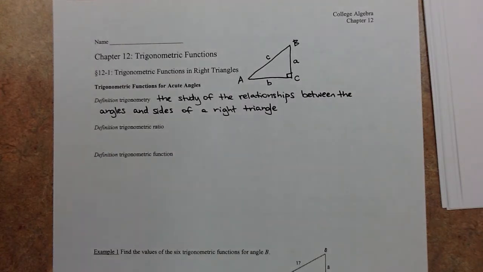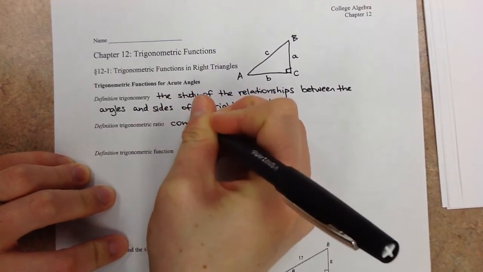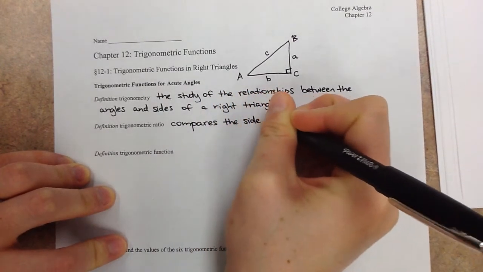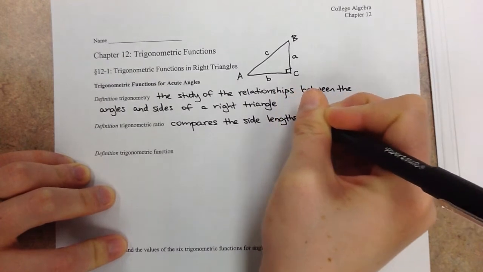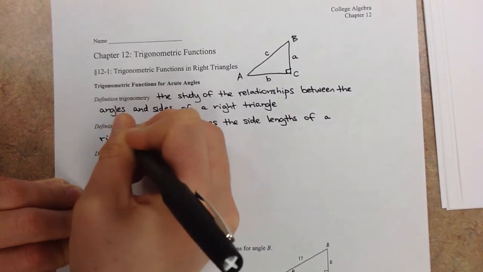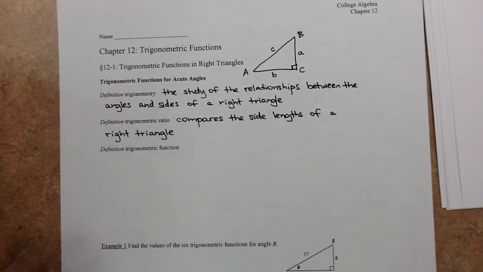And the trigonometric ratio compares the side lengths of a right triangle, meaning like how does side A compare to side C? How does side B compare to side A? And so we've got all these different ratios we can set up. That's SOHCAHTOA. We will get to that in a moment.